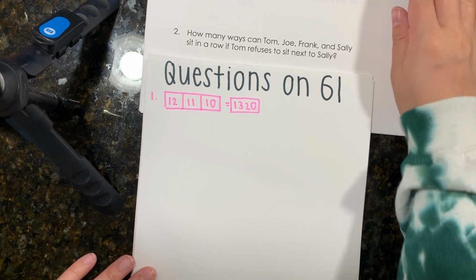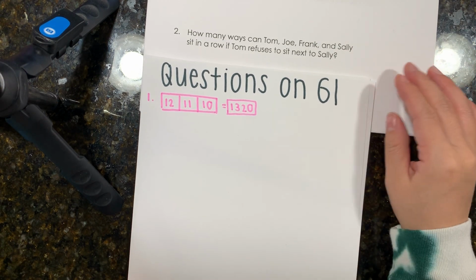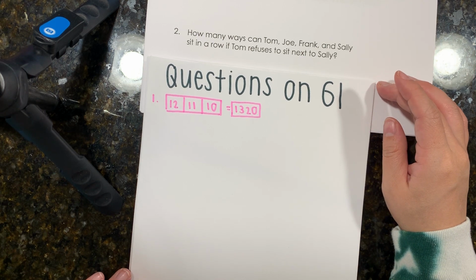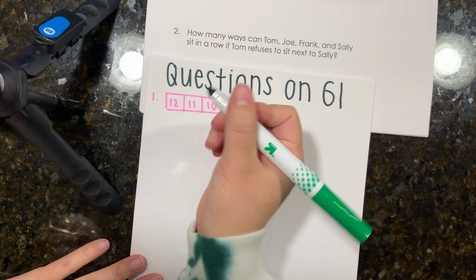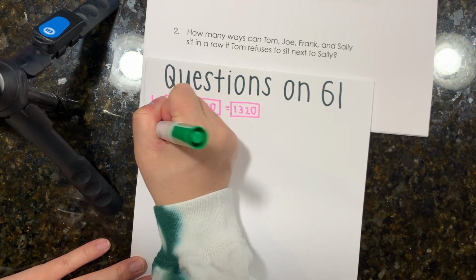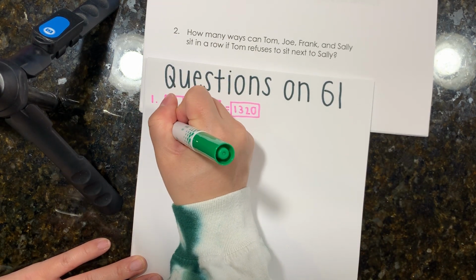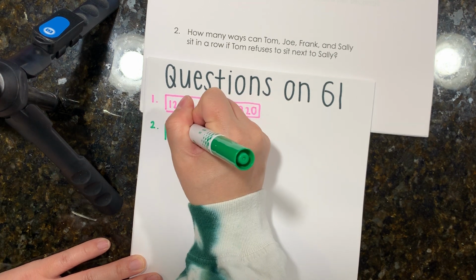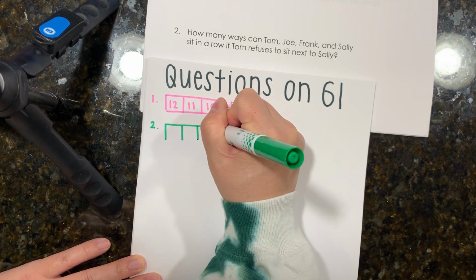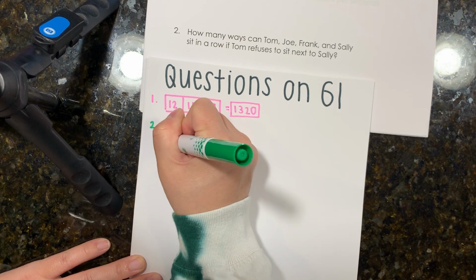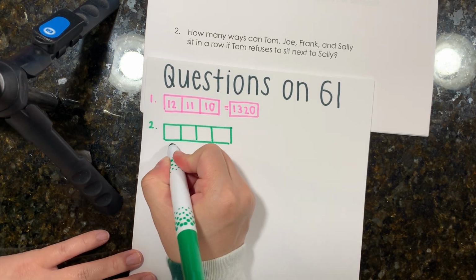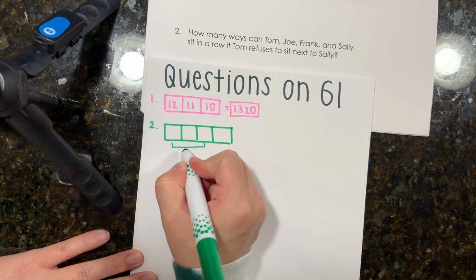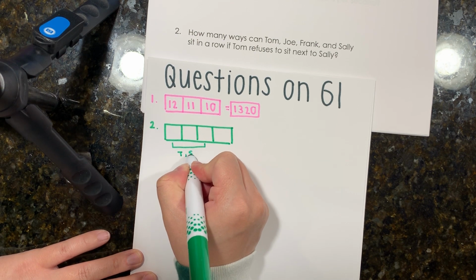Moving on to number 2, how many ways can Tom, Joe, Frank, and Sally sit in a row if Tom refuses to sit next to Sally? Well, this one's a little bit trickier because we're going to have 4 chairs, but we have to identify all the places where Tom and Sally can sit if they refuse to sit next to each other. So for my first box, I'm going to say that Tom and Sally are going to sit in these 2 spaces.